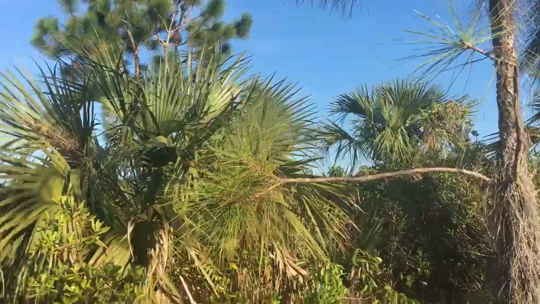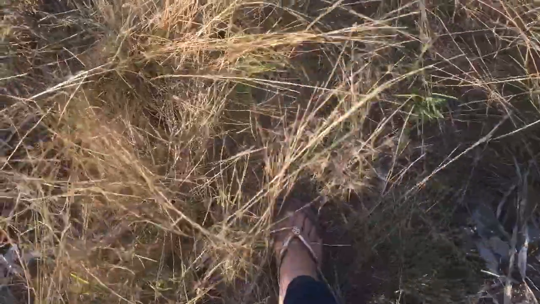Broadleaves like that, forget it. You have to burn them.